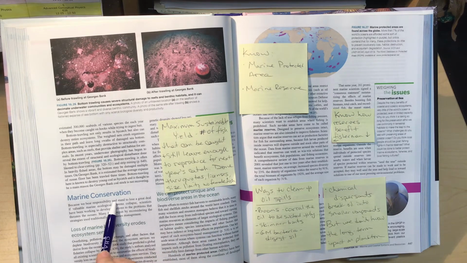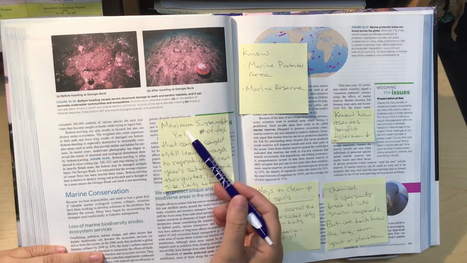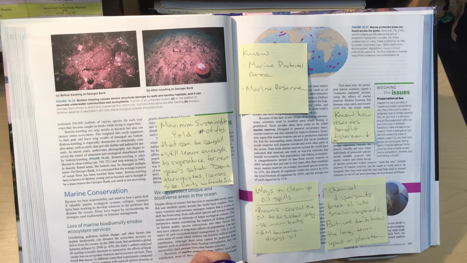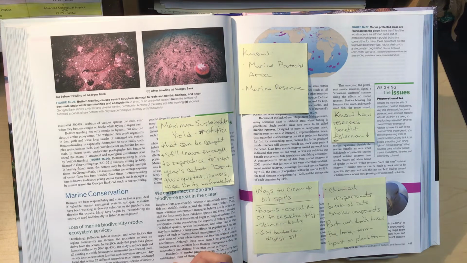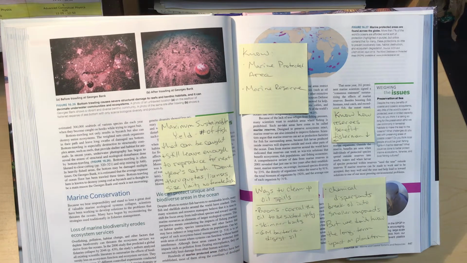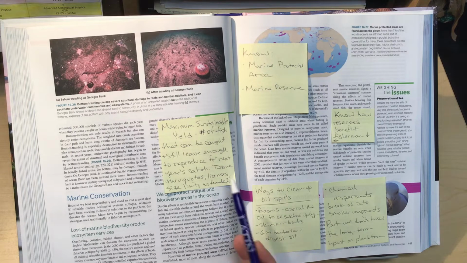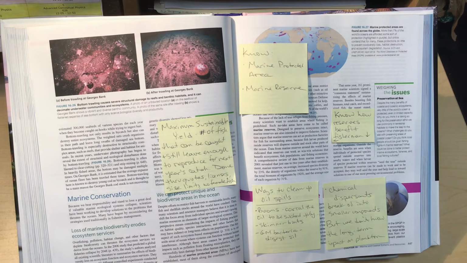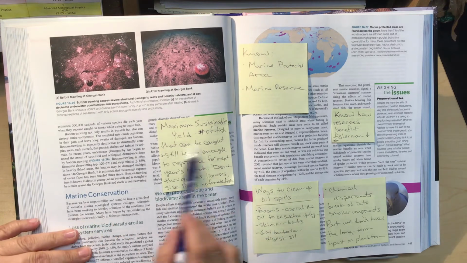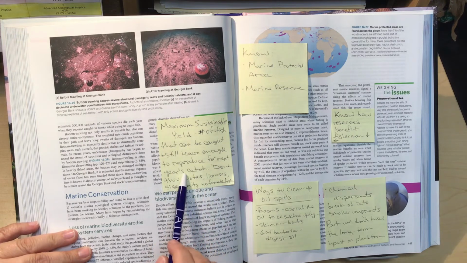Okay, when we get back to conservation now, you should know this idea of maximum sustainable yield. This is the number of fish that can be caught and still leave enough to reproduce for next year's catch. So this is done through quotas and fishing licenses and size limits. So if a fish is too small, you have to put it back. And sometimes no female fish, so you leave the females to breed and you only catch male fish and things like that. So you always want to make sure that you leave enough behind to reproduce for the next year.